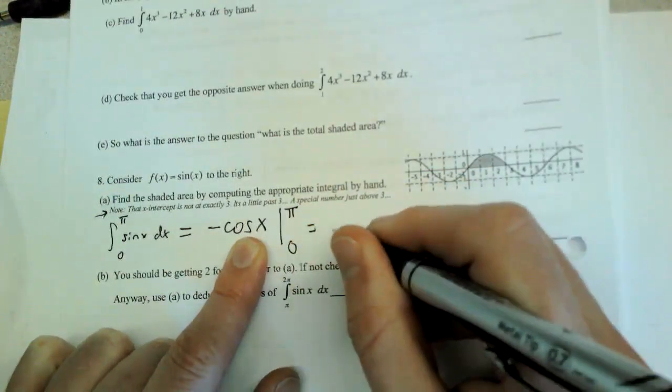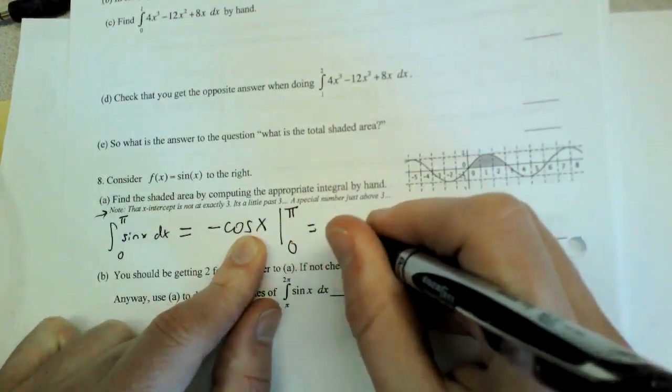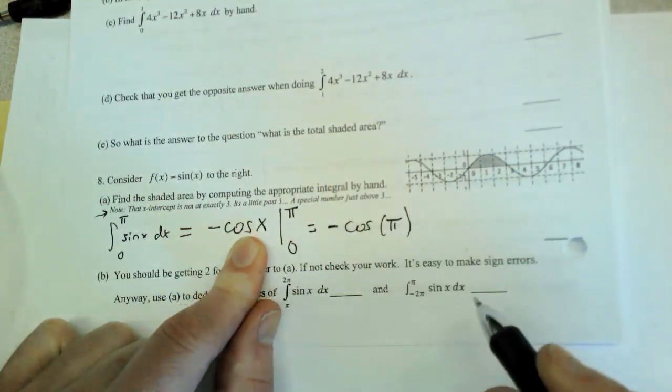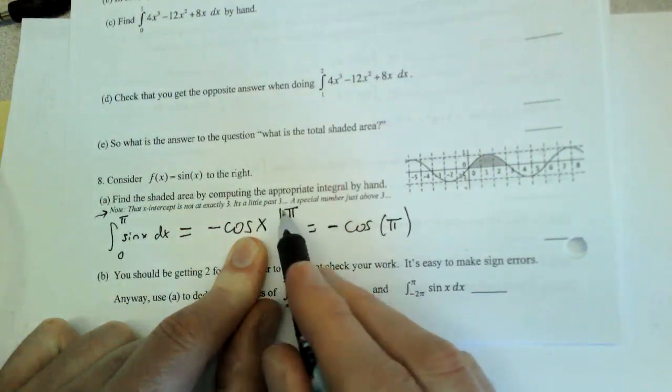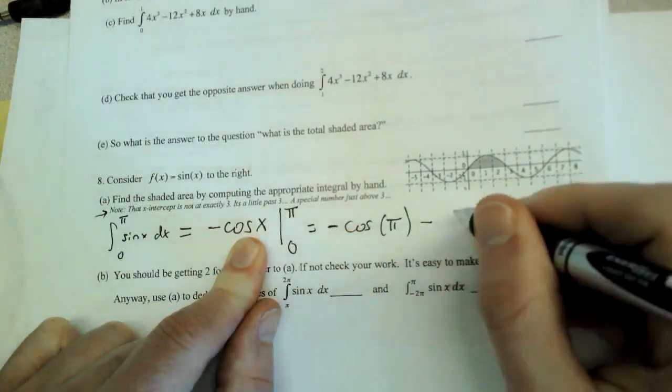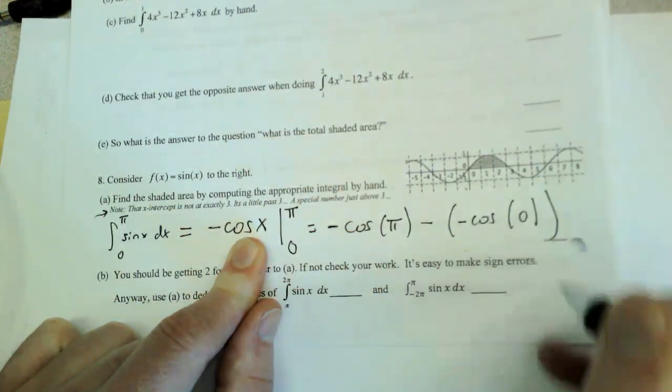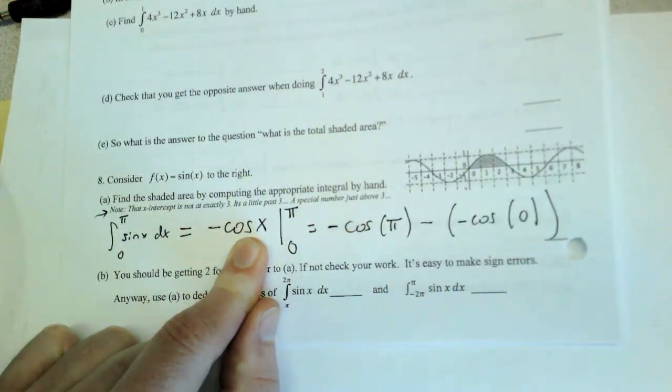You got to be careful with the minus signs. This is negative cosine of pi, right? So my function, which is negative cosine, evaluated at the top number, minus my function evaluated at the bottom number. Gotta watch out for that double minus sign there.